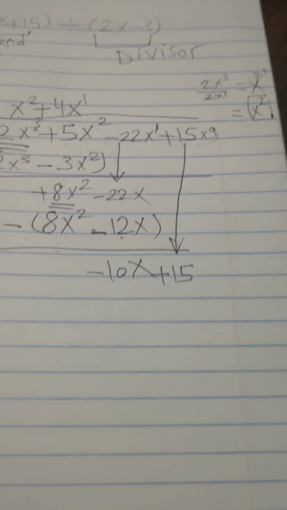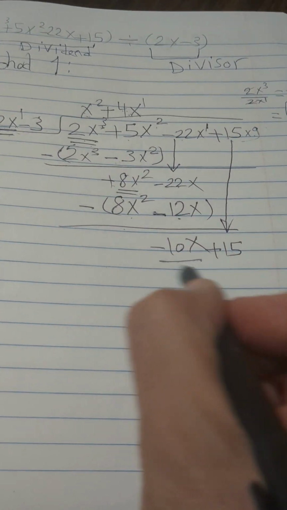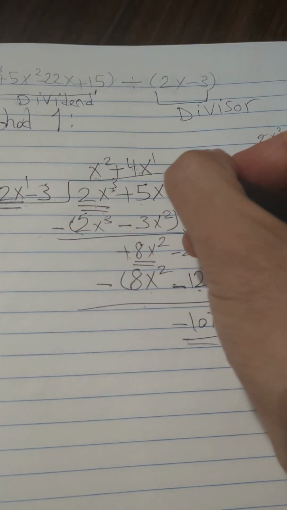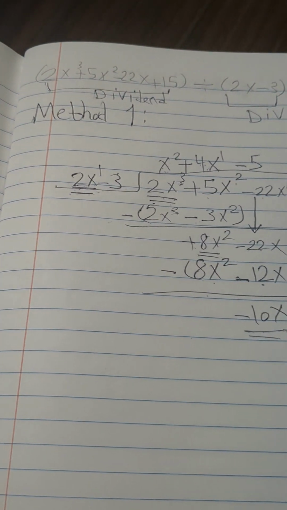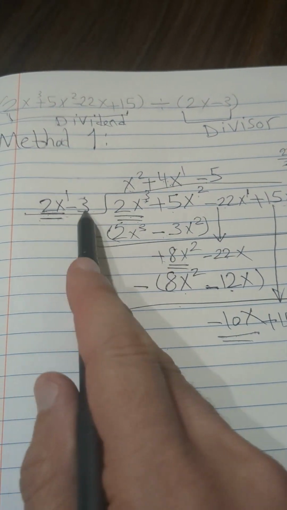So this is just a positive 15 as a number. And then what you have to do, you are going to divide this negative 10x by the 2x. Negative 10 divided by positive 2 is negative 5. And the x divided by x is just 1, so we're just left with a negative 5. Now multiply the negative 5 by every term here in the divisor.